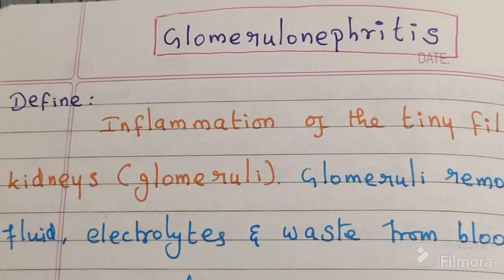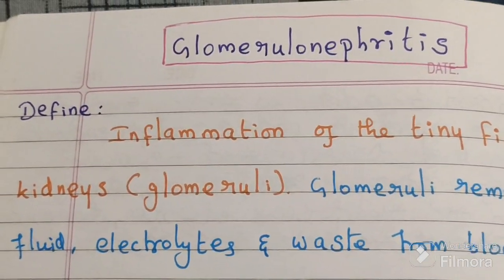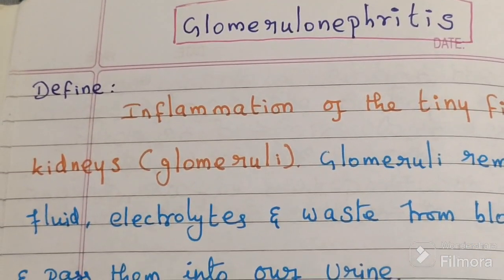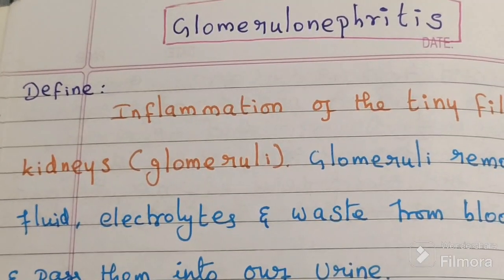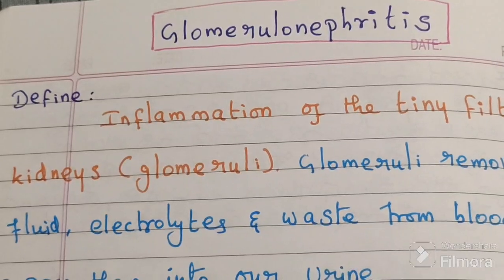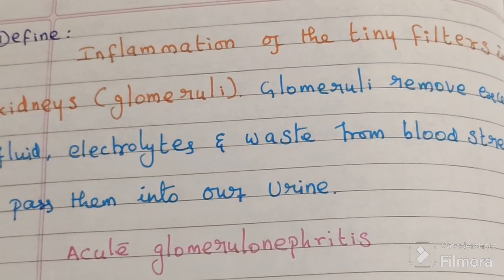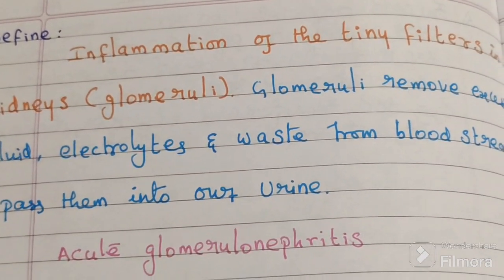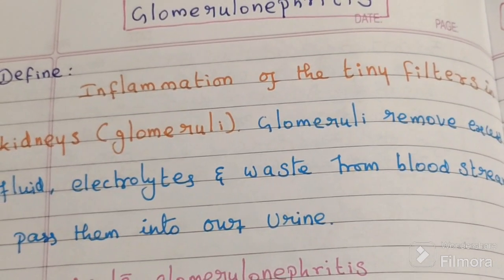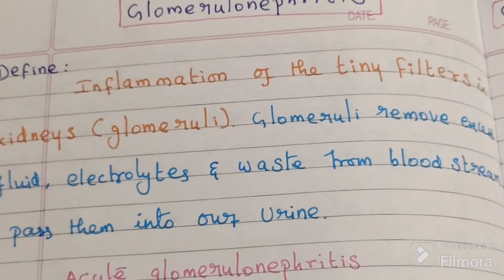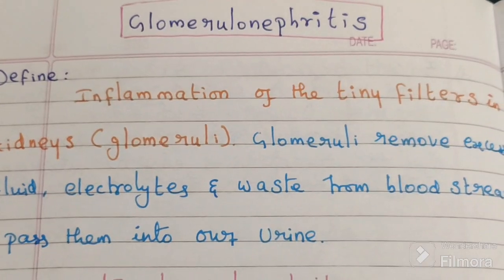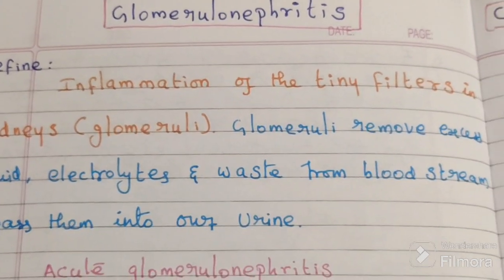In this video, we'll discuss glomerulonephritis. Glomerulonephritis is a term used to refer to several kidney diseases, usually affecting both kidneys. Most of the diseases are characterized by inflammation, either of the glomeruli or small blood vessels in the kidney.